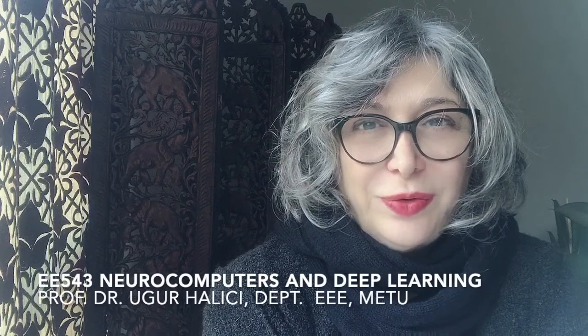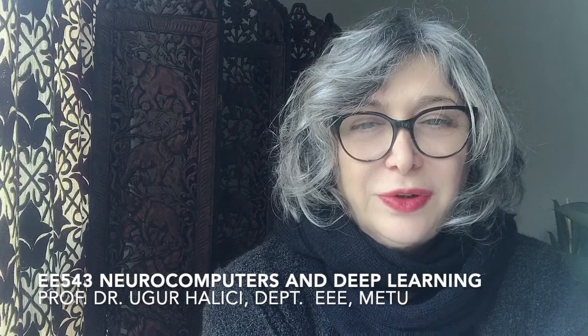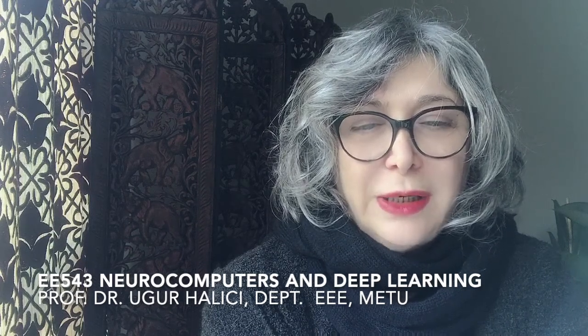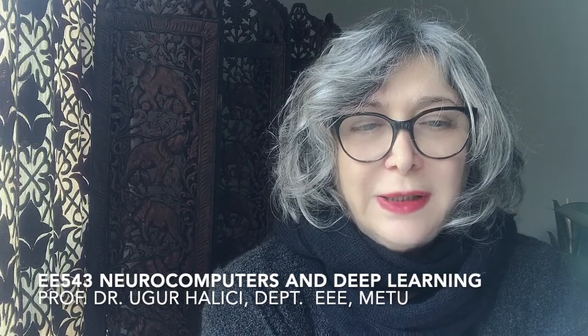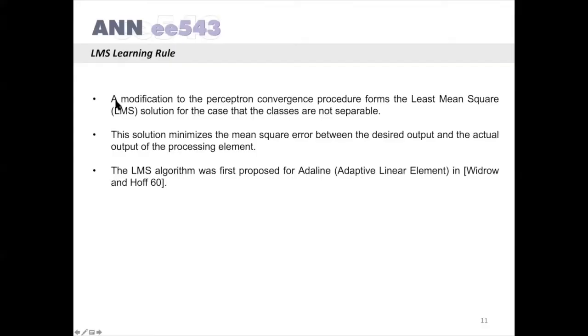In this part of the Neurocomputers and Deep Learning course related to training feedforward neural networks, you will learn least mean square learning and the steepest descent algorithm for training a single neuron. A modification to the perceptron convergence procedure forms the least mean square (LMS) solution for the case that the classes are not separable.